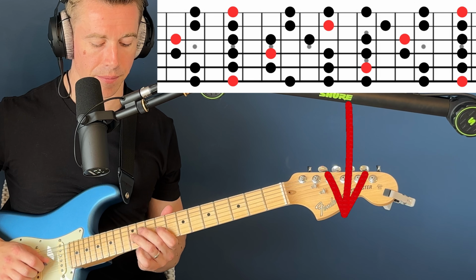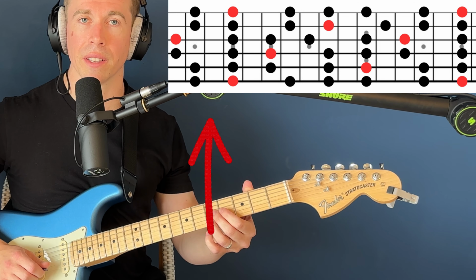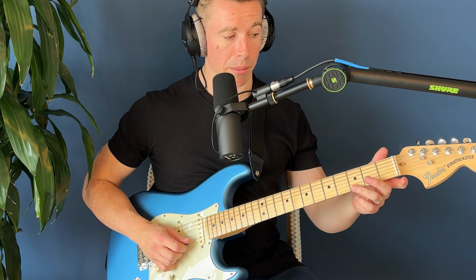And you can also descend, so up box shape number 1, down box shape number 5, up box shape number 4, down box shape number 3, up box shape number 1, box shape number 2, and down box shape number 1. And you could continue up box shape number 5. If you really wanted, you could do box shape number 4 with open strings.